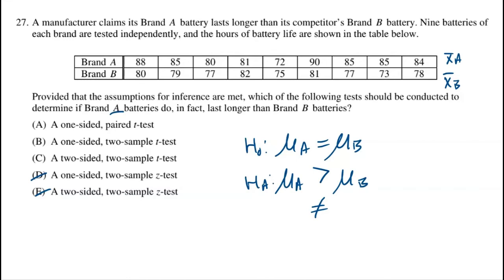Now, why is it a t-test? Because when you're working with means, you typically have to use a t-test when you don't know the standard deviation of your population. And again, why is this a 2-sample t-test? Because I clearly have 2 samples, 1 sample from A and 1 sample from B. So the correct answer here is going to be choice B, a one-sided 2-sample t-test. 2 samples because I got 2 samples, 1 from A and 1 from B, and one-sided because my alternative is clearly that I'm just looking that A is greater than B.